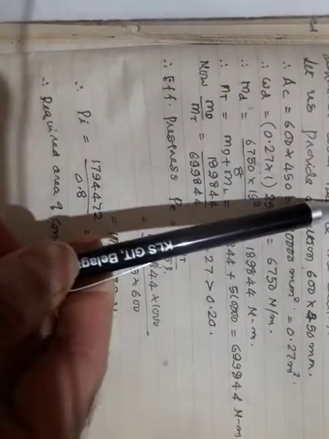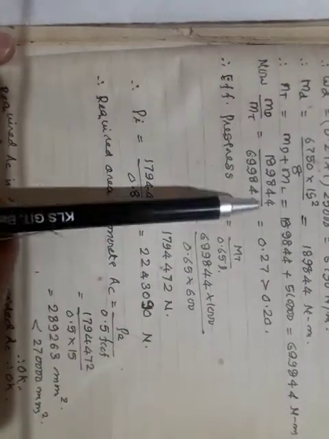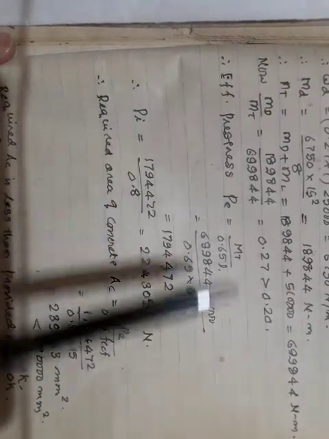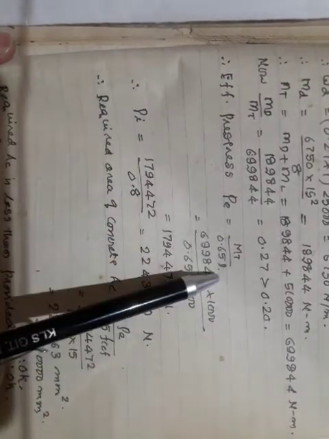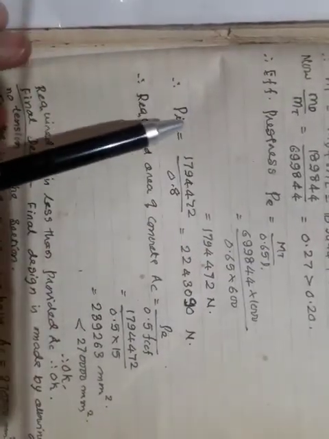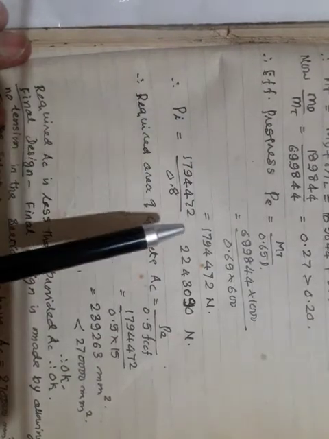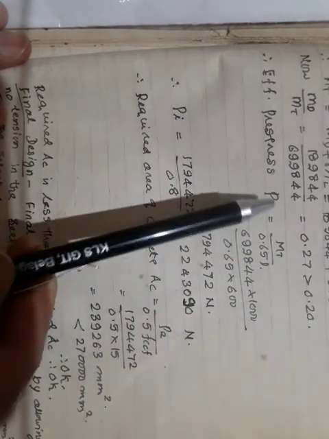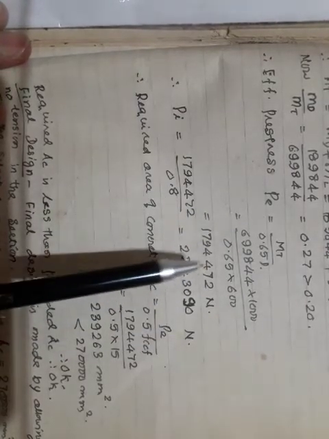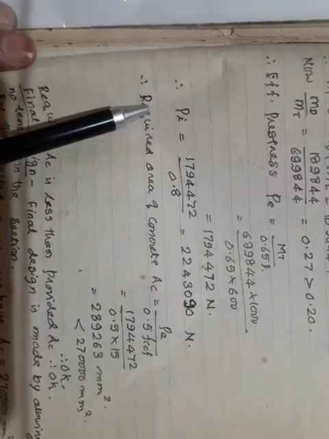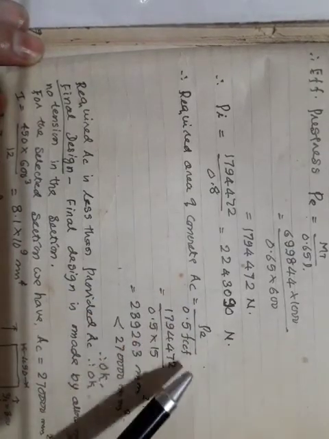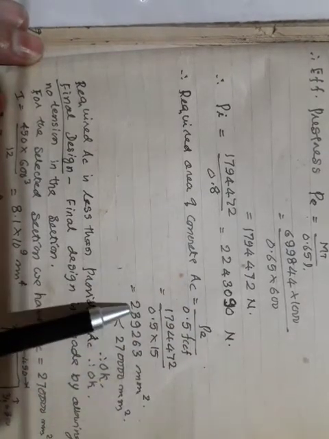So now everything is revised. Now with these revised values, I can easily calculate the effective pre-stress PE. Again it is MT by 0.65D. MT you know, 0.65D you know. It is so much. And the initial pre-stress can also be easily calculated: PI is PE divided by eta. It is so much. Once you know PE and PI, I can calculate the required area of concrete AC, which is PE by 0.5 FCCF. Everything you know, and it gives me so much.